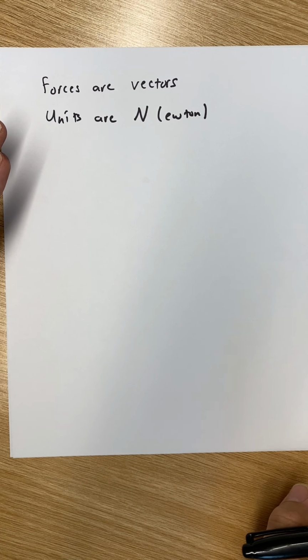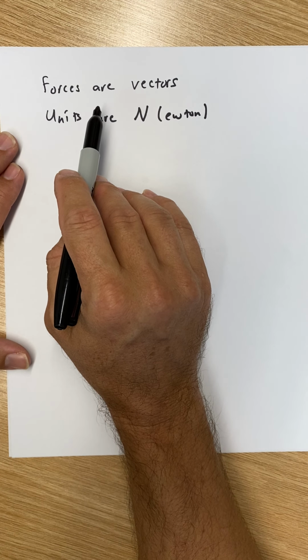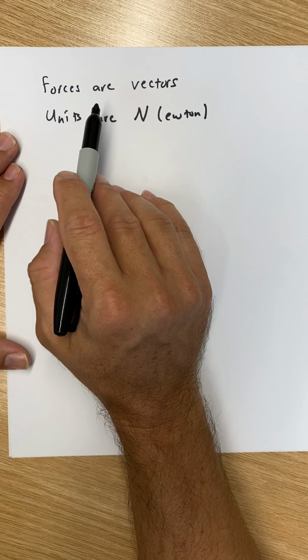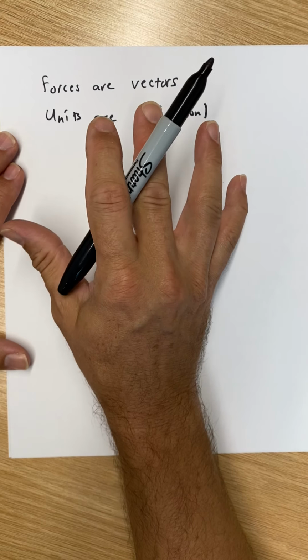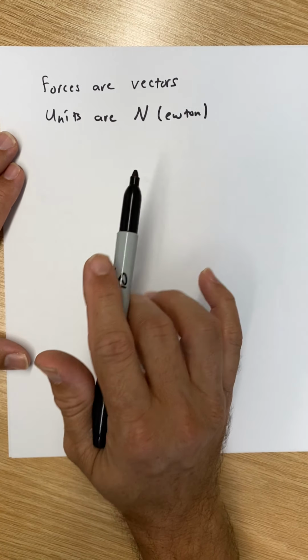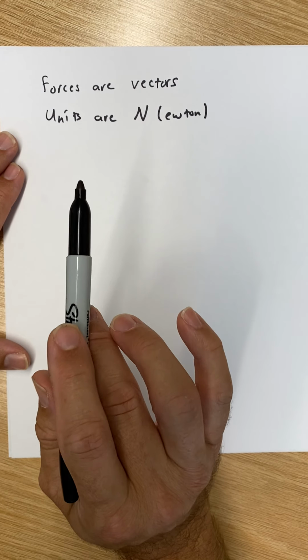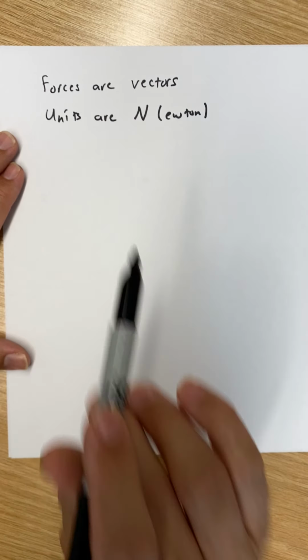Because they're vectors, we're going to do all the decomposition that we've been doing with kinematics. If I can decompose an acceleration and a velocity and a displacement into x and y components, I can absolutely decompose a force, and I do it the same way. So nothing new there. They're vectors. All right.